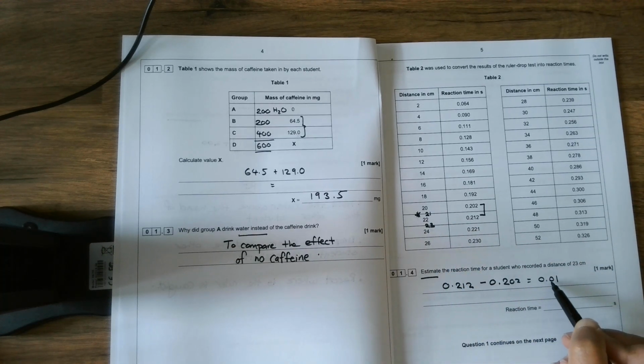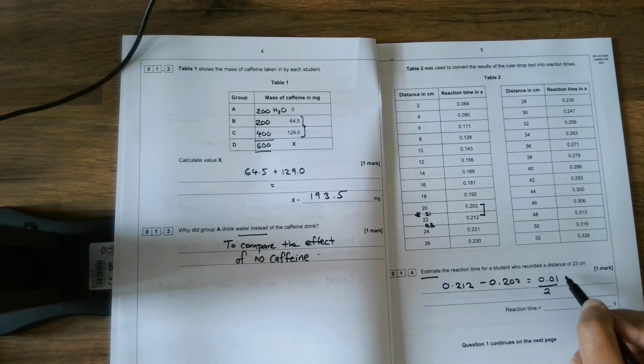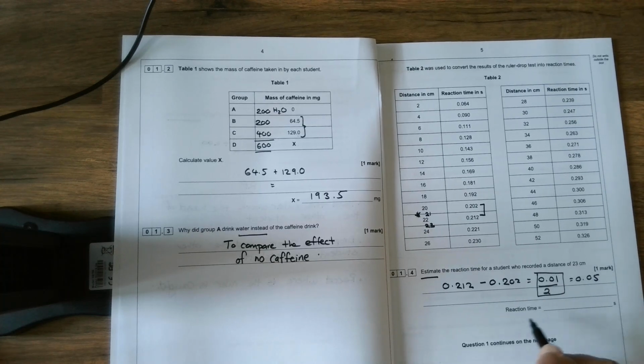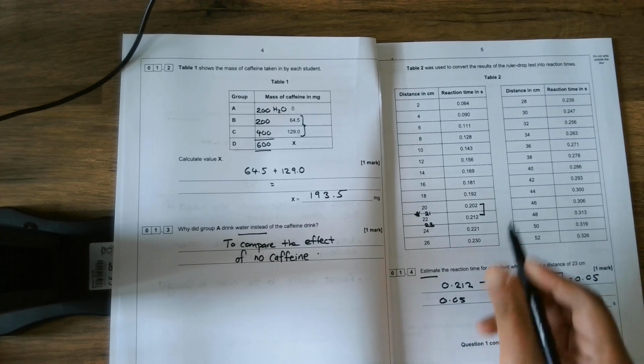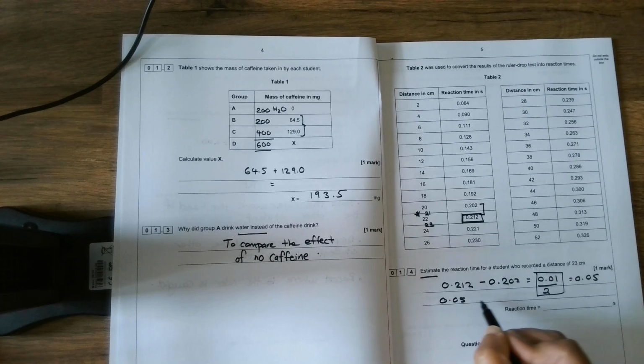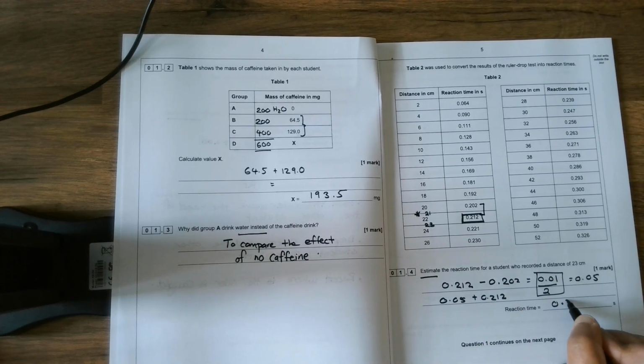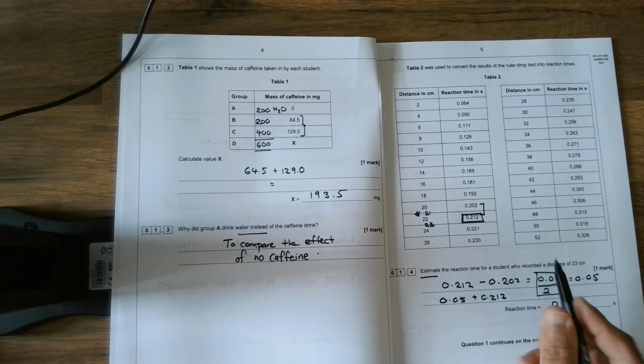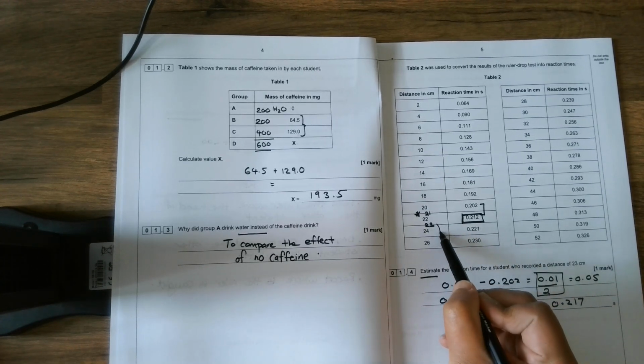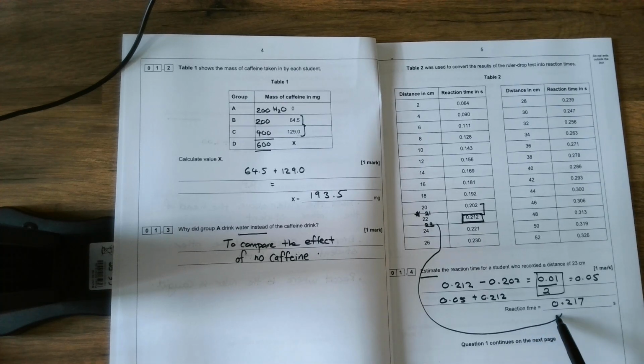So the difference is 0.01. I'm going to divide that by 2 because it's halfway, it's a middle reading. Yeah. And then I'm going to add that value, which is 0.005, onto this value. And then that gives me 0.217. So I'm just estimating. So that 23 centimeter, my reaction time is 0.217.